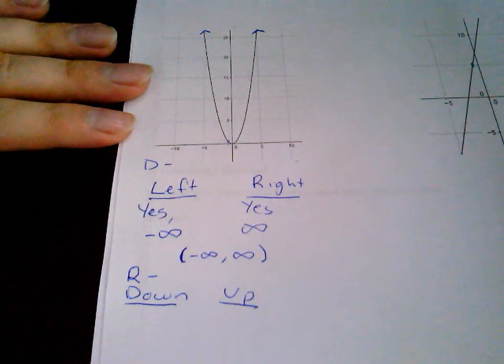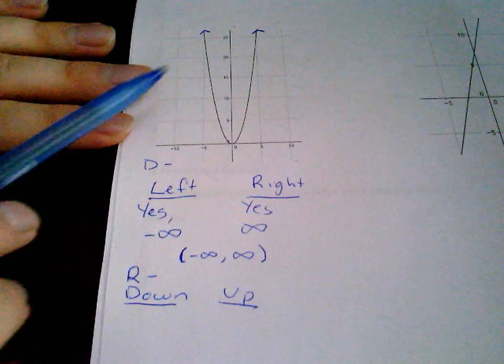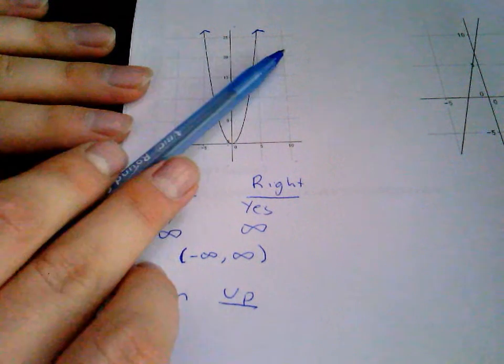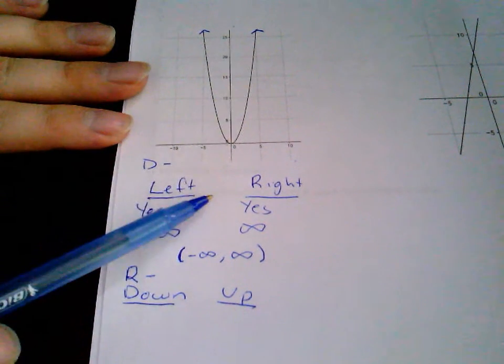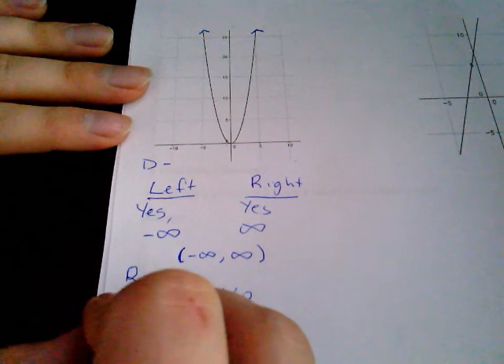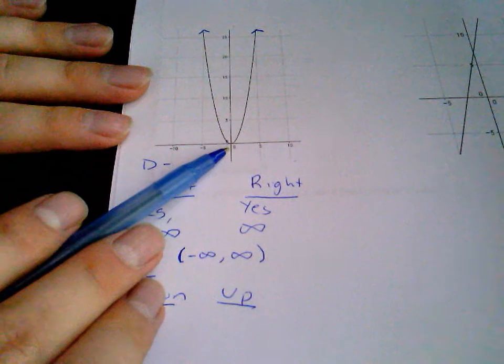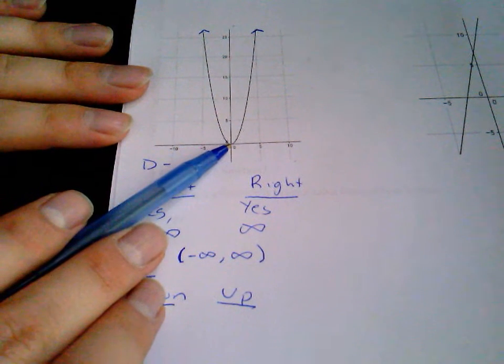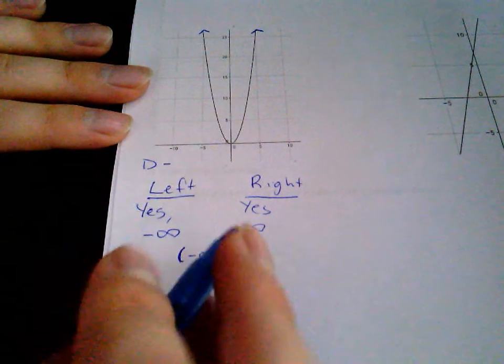Question: is it going down forever? Well, these arrows are pointing up. There's no arrows pointing down. So that means no. Well, if it's no, where does it stop? We have to look at the lowest point of the y-axis this goes to. And if you can see right here, it only goes to the 0.